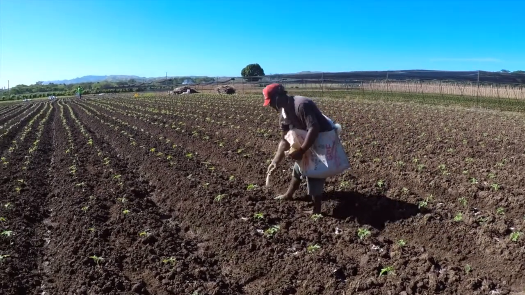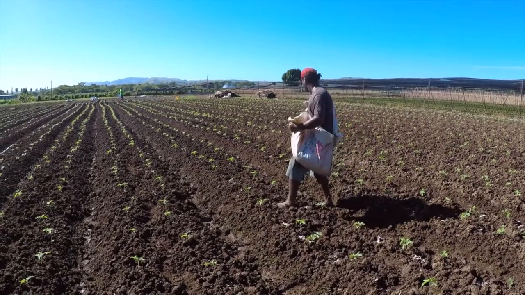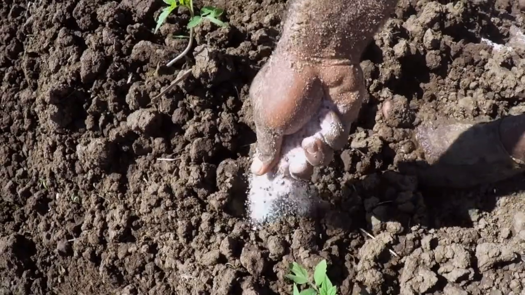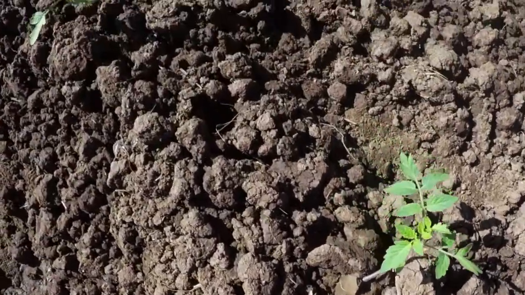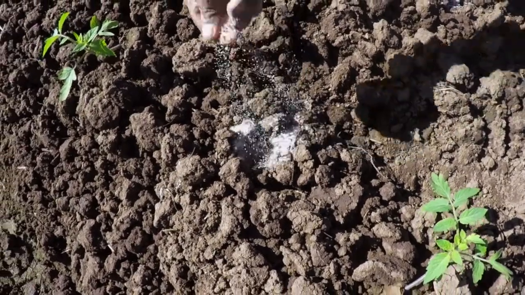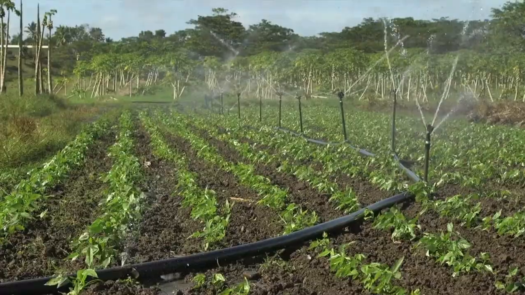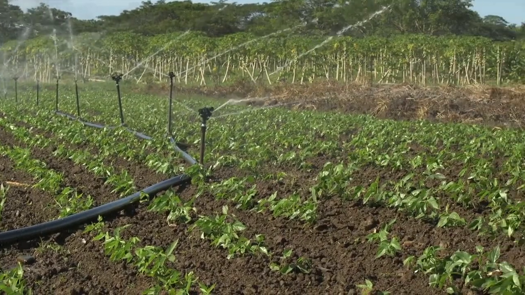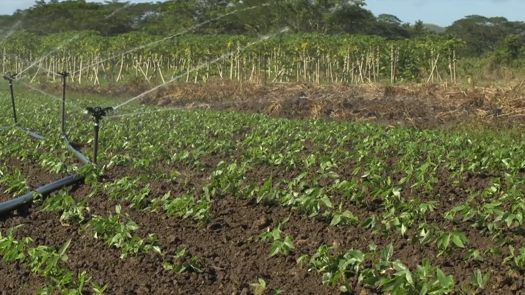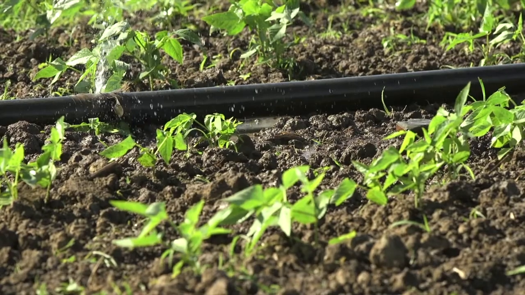Whether your soil is naturally high or low in organic matter, adding new organic matter every year is perhaps the most important way to improve and maintain soil fertility. Regular additions of organic matter improves water infiltration, decreases evaporation, and increases water holding capacity.